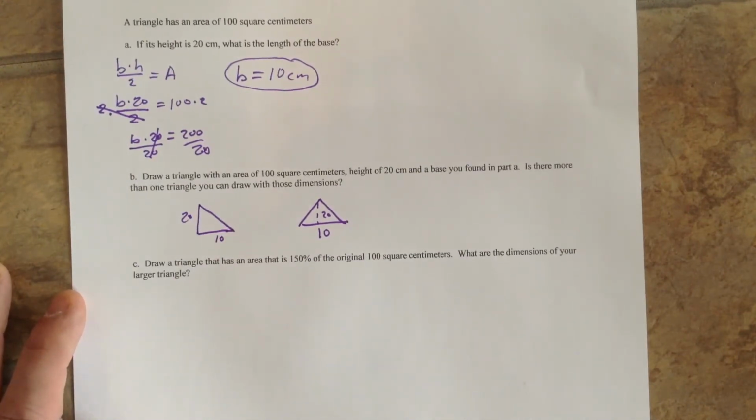Alright, C says, draw a triangle that has an area that is 150% of the original 100 square centimeters. What are the dimensions of your larger triangle?